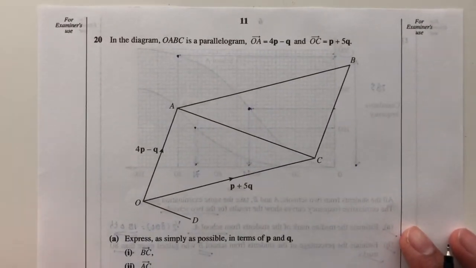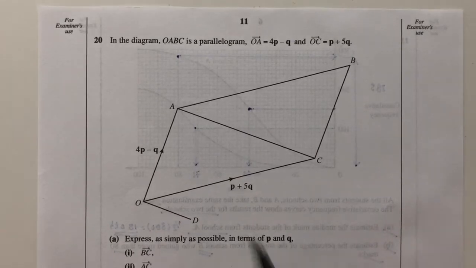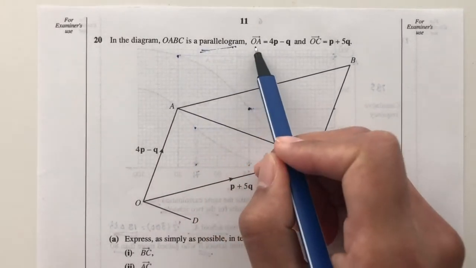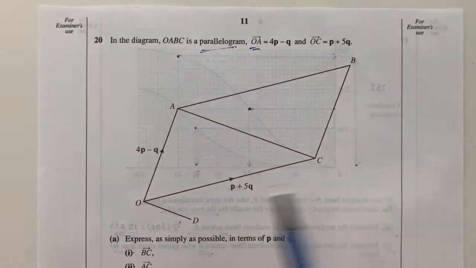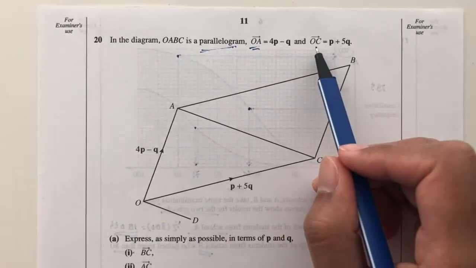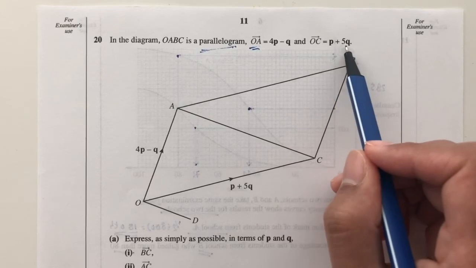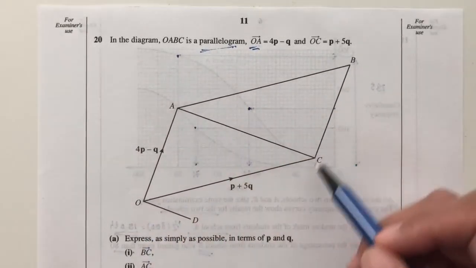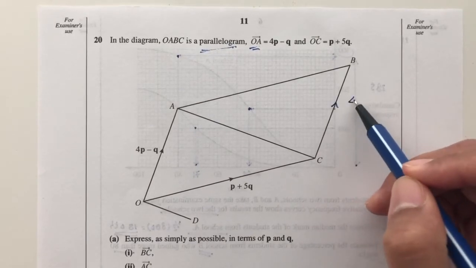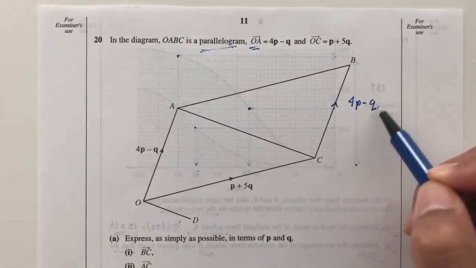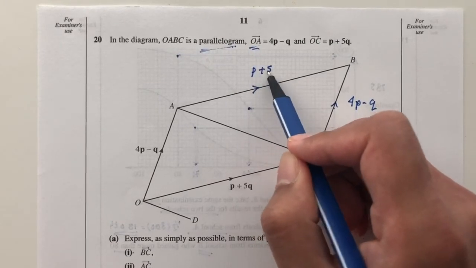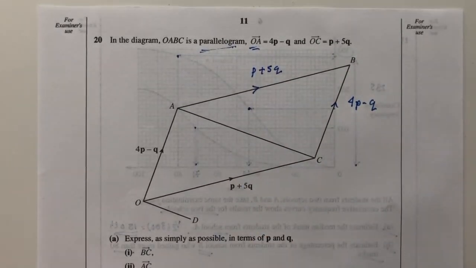Now question number 20, we have in the diagram, OABC is a parallelogram. Now we have OA as 4p minus q. Then we have OC as p plus q. So since this is a parallelogram, this side is the same as this side. Now will be 4p minus q as well, and this will be the same as this side as well. So p plus 5q. Right.